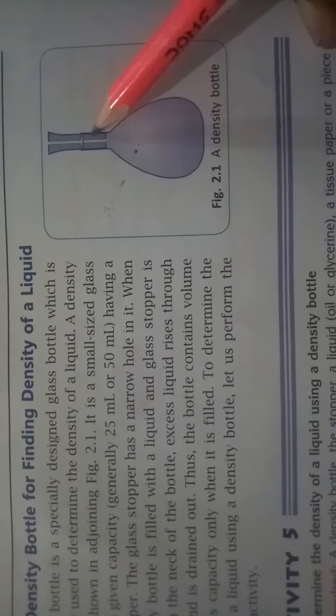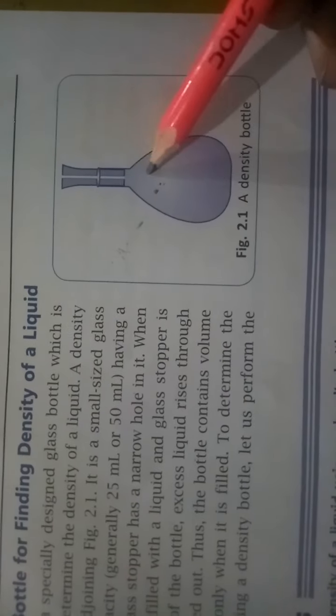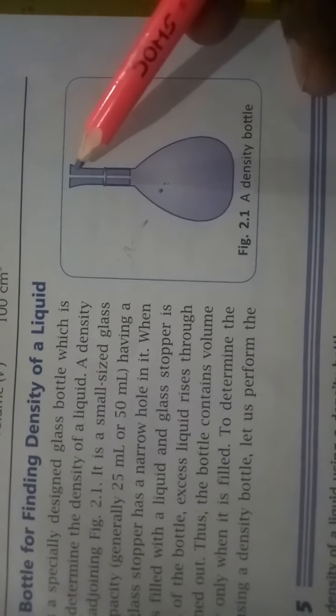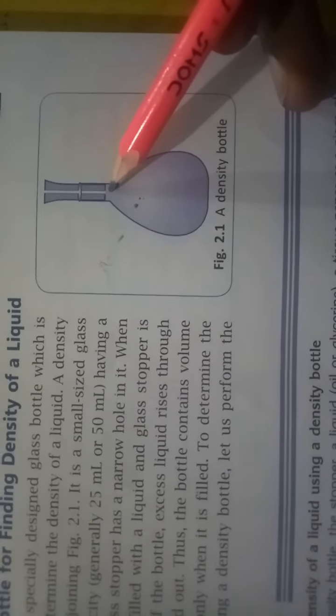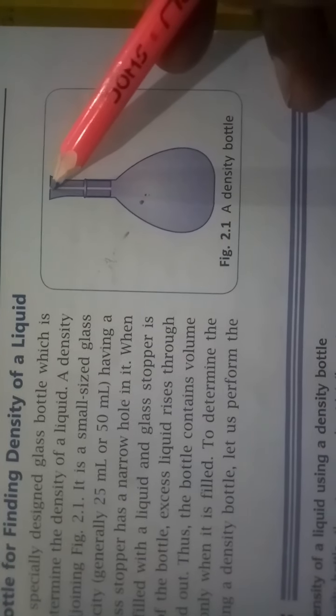So what is going on? First remove the glass topper, then pour some liquid into this bottle up to its brim. After that put the glass topper in, and then the extra liquid will rise up in this hole.